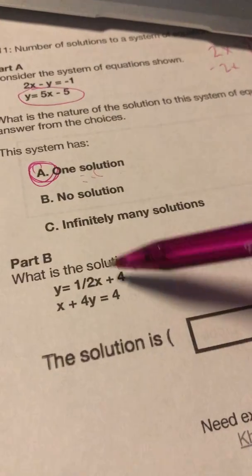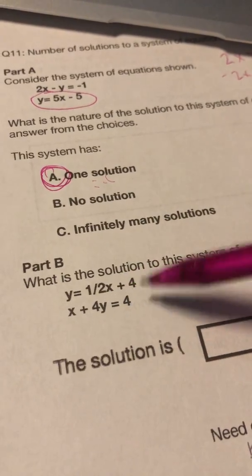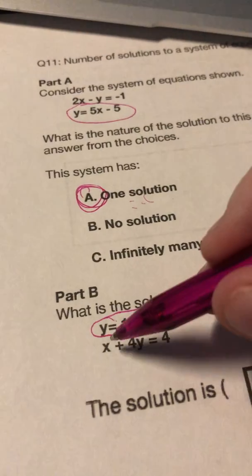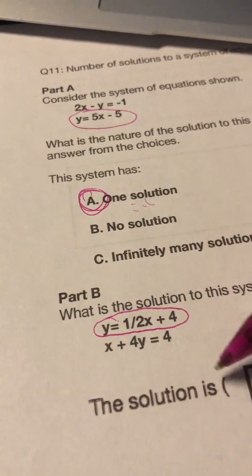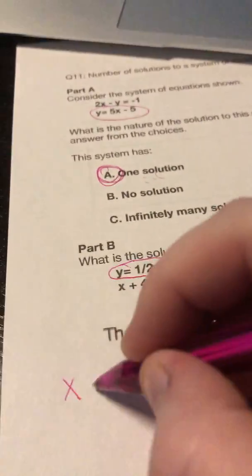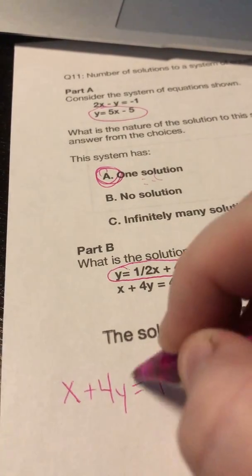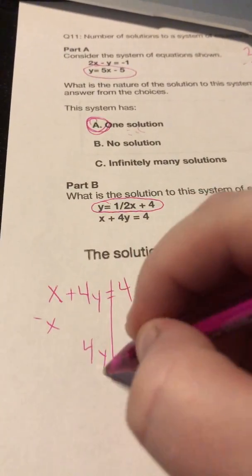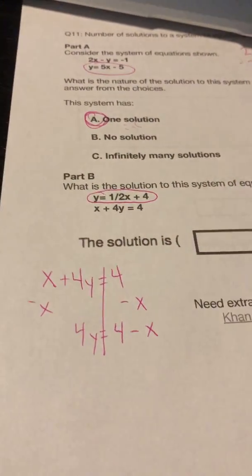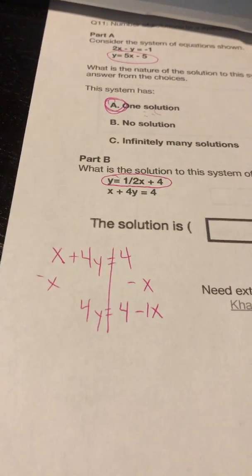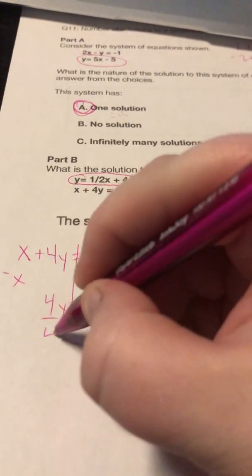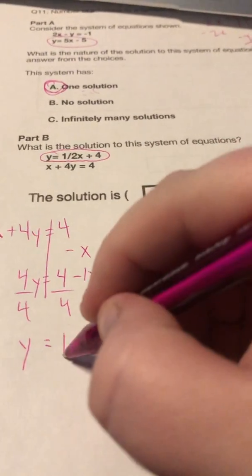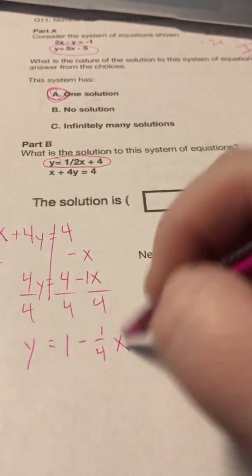So this new system of equations is y equals 1/2 x plus 4. That's already in slope-intercept form, not bad at all. And x plus 4y equals 4. So that is not, so let's alter that a bit. I would subtract my x over to the other side. 4y equals 4 minus x. Remember, there is a 1 out there in front. Divide everything by 4, and I have y equals 1 minus 1/4 x.